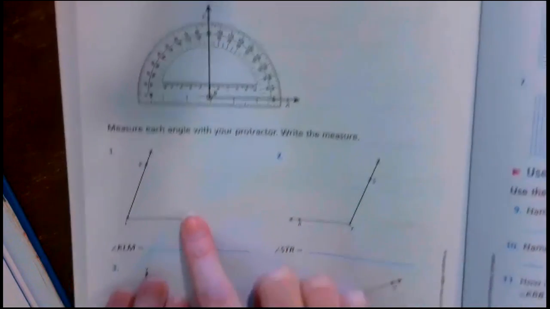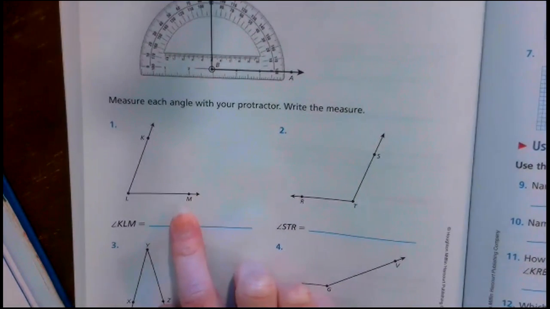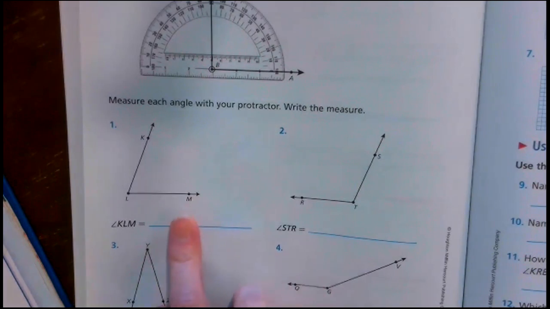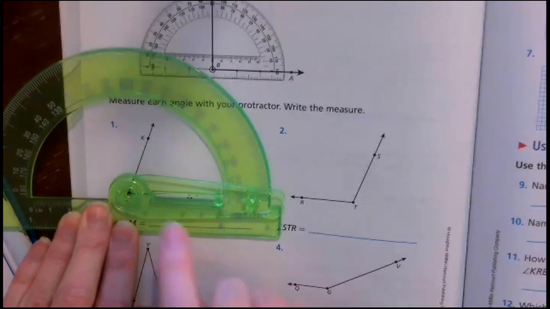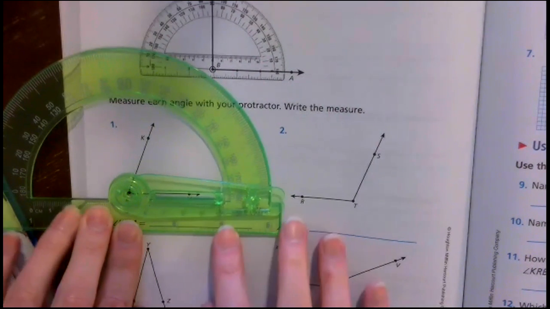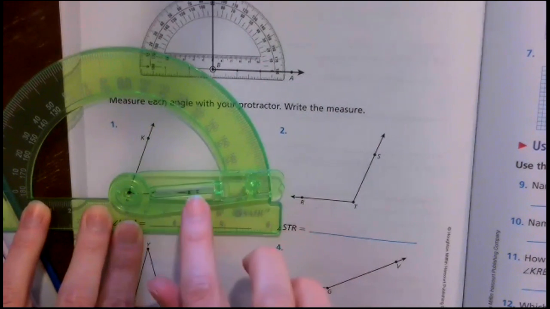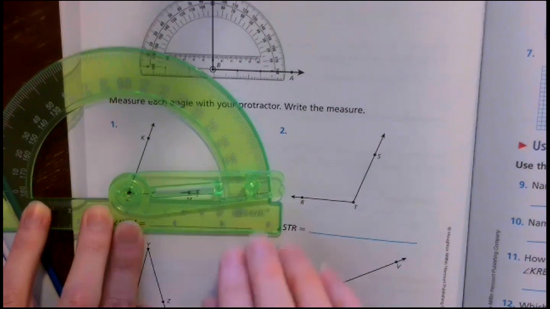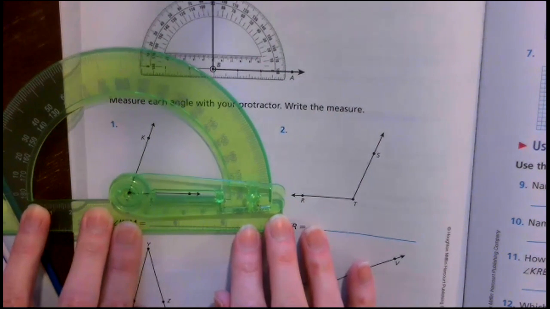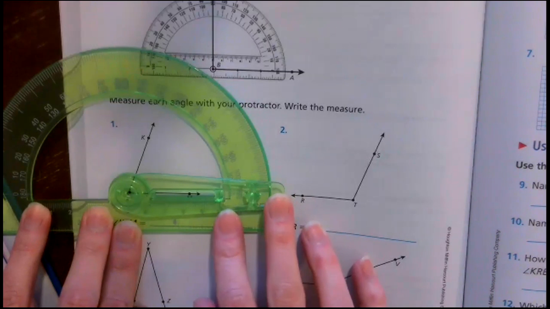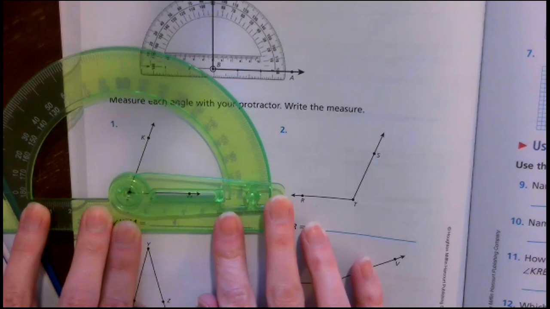So when we look at number 1, and we take our protractor, we put the middle of our protractor with the vertex, and we line up. If you don't have this little tool, that's okay. Just line up your line with 0. That's pretty close, all right?